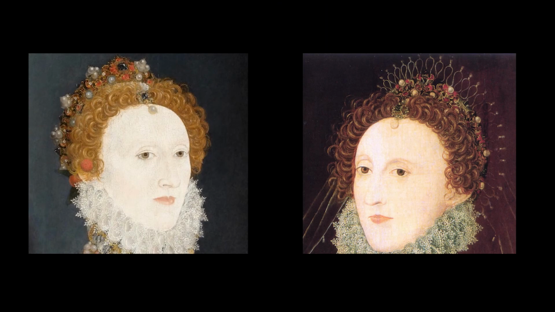Elizabeth wanted to break from the gender norms of feminine portraiture by making sure she had an identifiable persona in all of the art made of her. The artist Hilliard composed what's called Elizabeth's Mask of Youth. He painted her portraits with this mask for over 30 years.